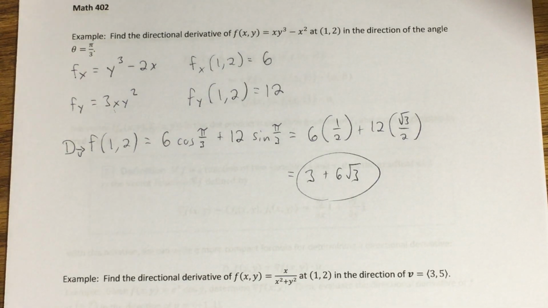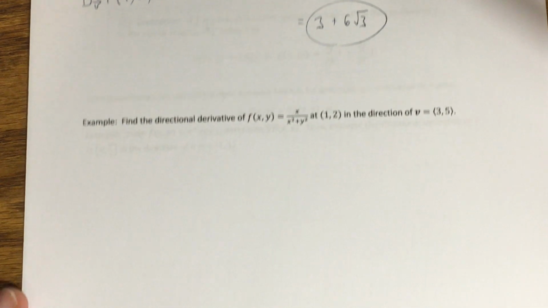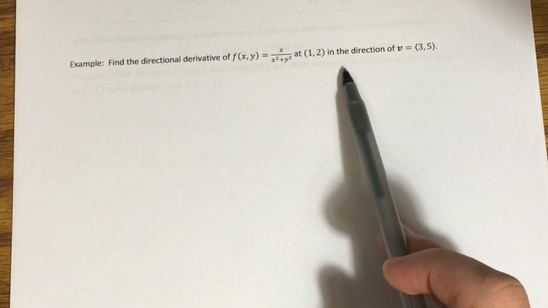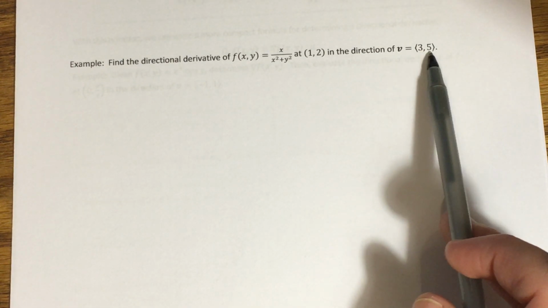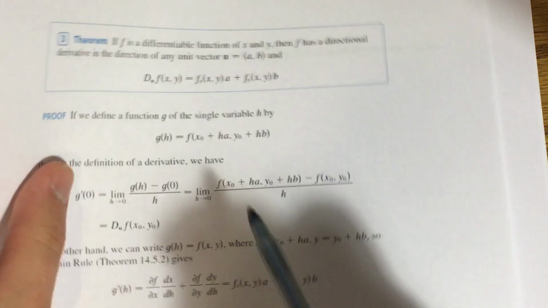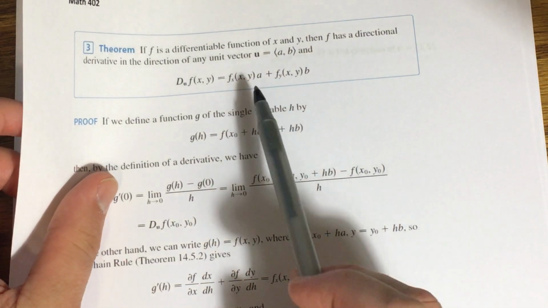Notice it's fairly straightforward. The partial derivatives here were pretty easy. Let's take a look at a different example now, where we're not given an angle. We're still being asked to find the directional derivative of a function. This one, coincidentally, is at the same point, but this time we're told in the direction of a vector v equals 3, 5.